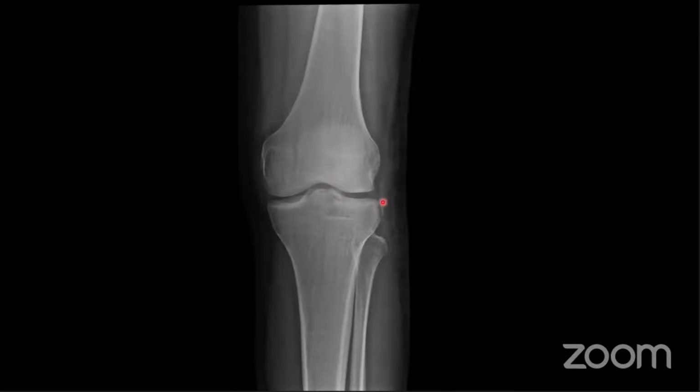Just seeing this tiny bone fragment in itself is not particularly remarkable, but it implies that there are other injuries, other soft tissue injuries. So this patient will need an MRI of their knee to assess their ACL. This is called a second fracture, SEGOND.